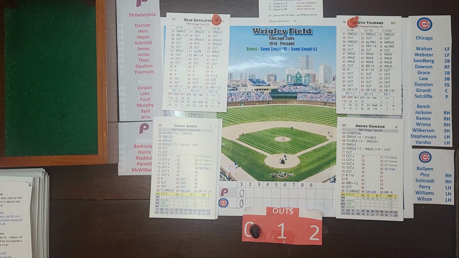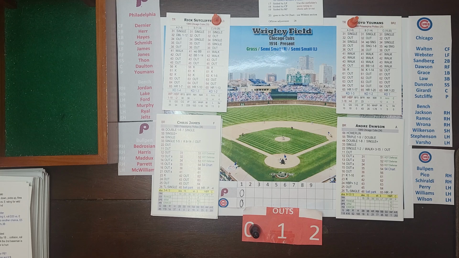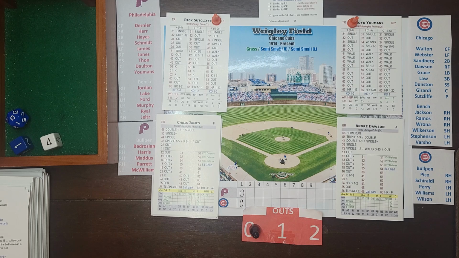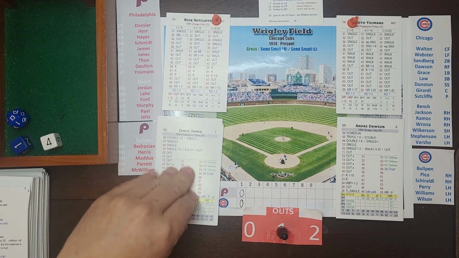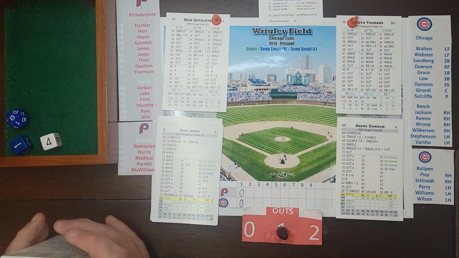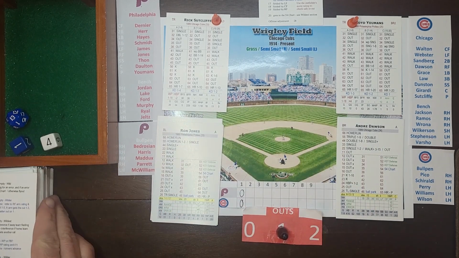Top of the second, Chris James, left fielder, will lead it off against Sutcliffe. 14, that's an out, and it will be a fly out to right field. So we still have those flyouts populating the top of the deck. Maybe I need to cut them again. Let me cut these again just to be on the safe side, and see if we can get some of those ground outs in there.